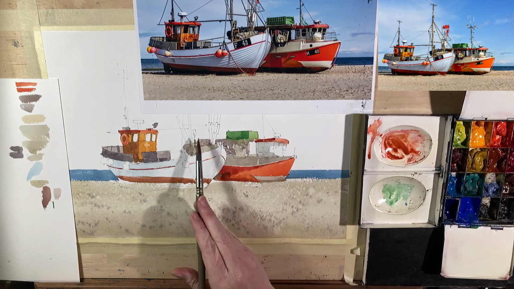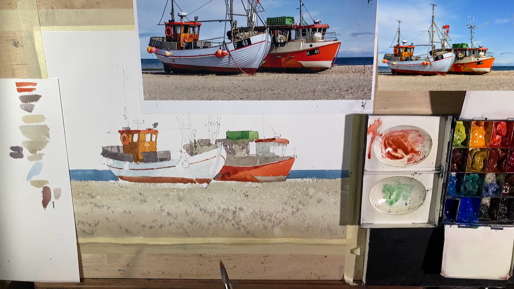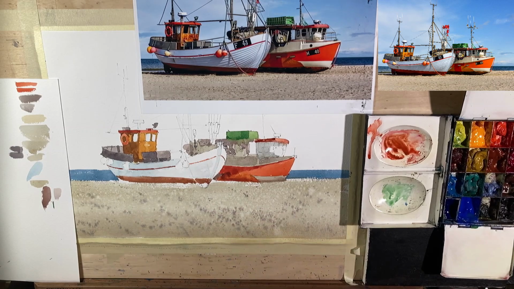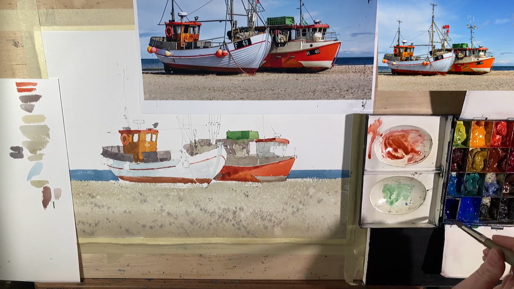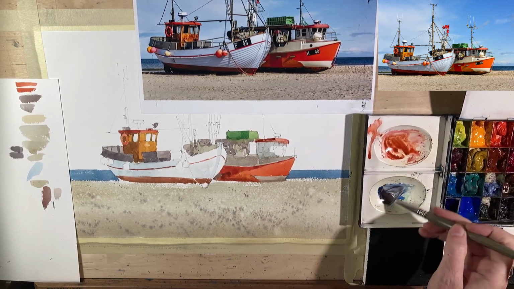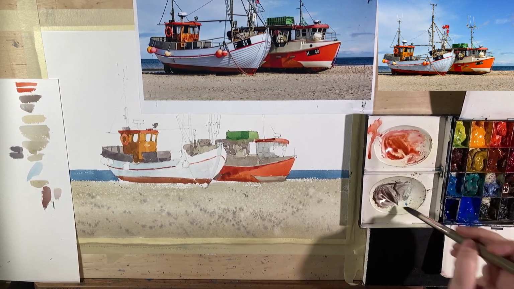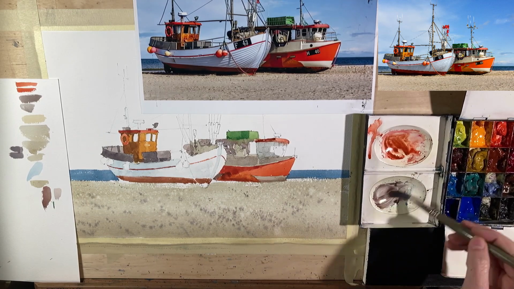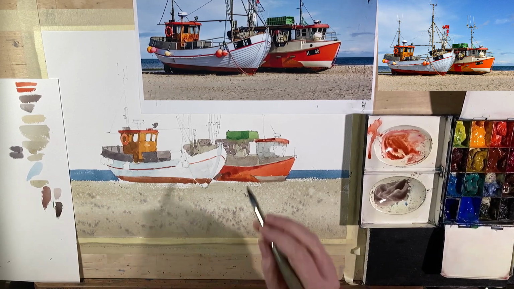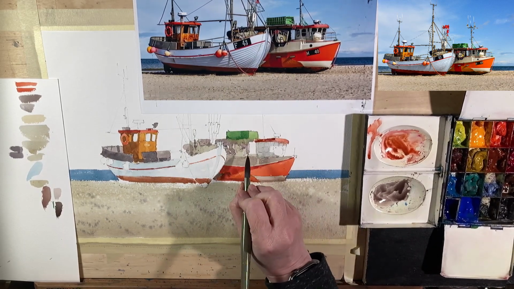I think we're going to have to tackle this piece now. This is mainly going to be done through negative painting, and we're just going to look for dark shapes, mix up a grey, so our ultramarine and burnt sienna, not too dark. Yeah, I think that's okay, and we can see where the light pieces are. We're just going to paint shapes around them.